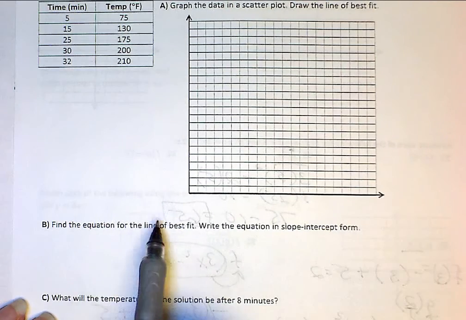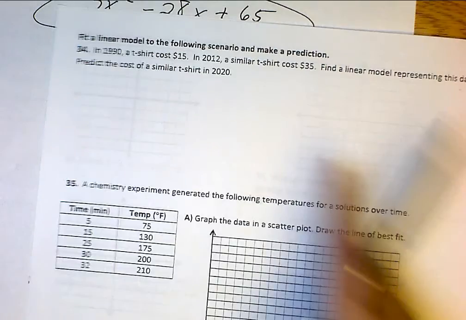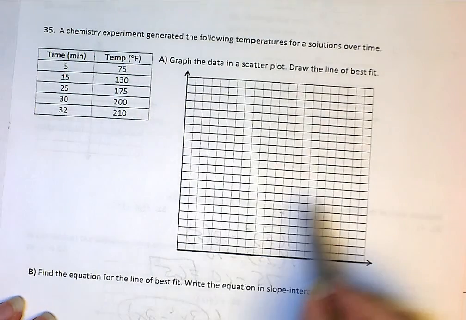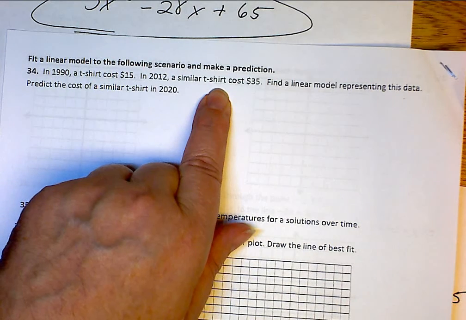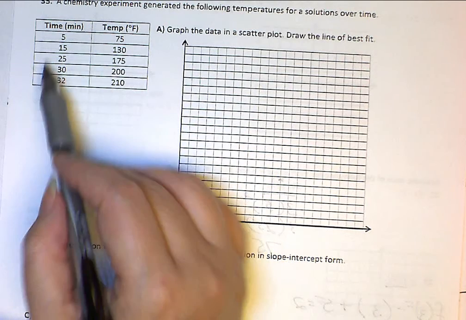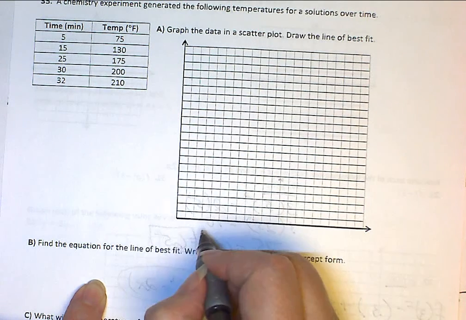The first thing, when you are doing 34 and 35, the biggest thing that you want to do is, on 34 you are only given 2 points. On this, what you're going to do is pick 2 of them, because it's data points. So do you know how to graph this?